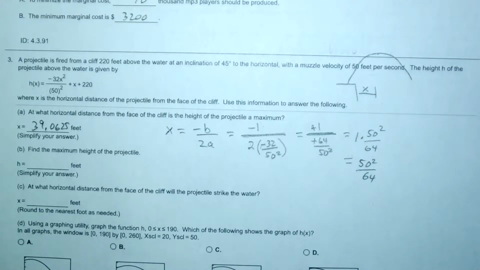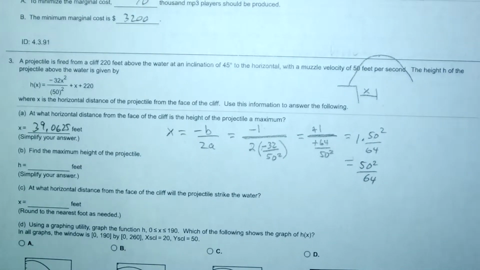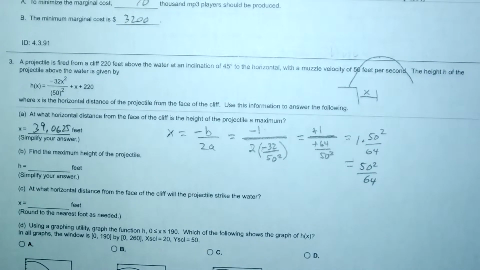Okay, and I just want to see if I can find the answer key here and double check if they're leaving these as exact answers or if they are going to a decimal. It looks like they did give it as an exact answer.